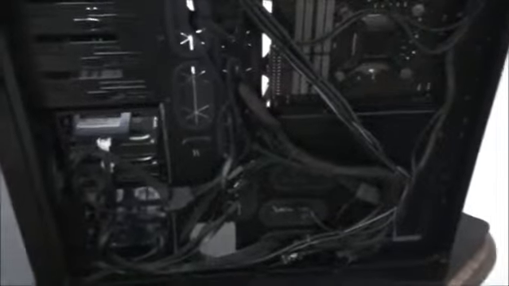I have that fan controller hooked up to the 3 fans that came included with the case: the top 200mm, the front 200mm, and the back 120mm. So the client will have control of all 3 of those fans.